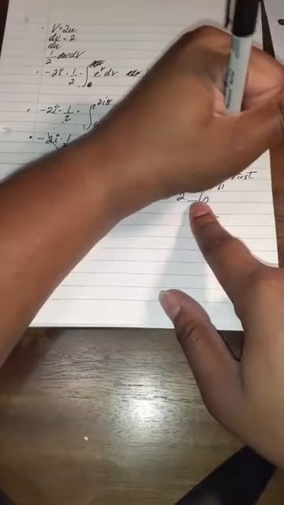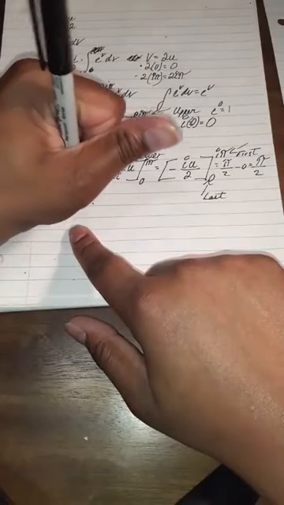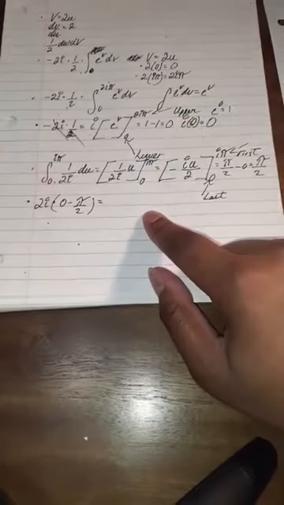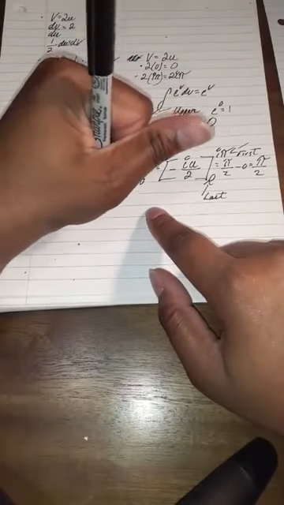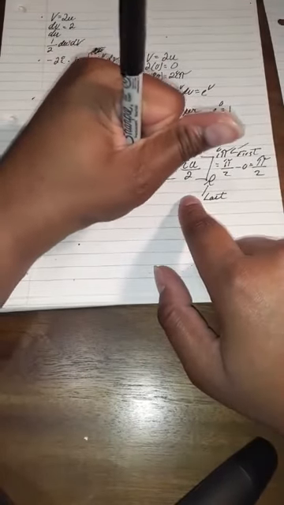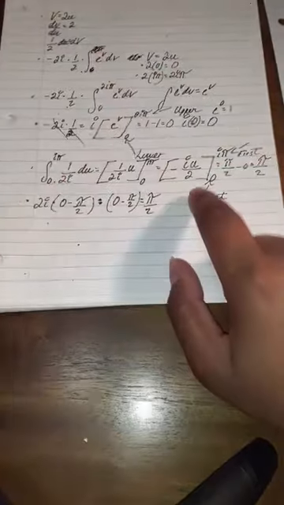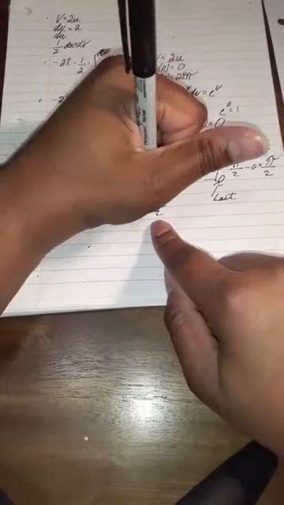So this would be π over 2. This would be minus 0. So this would be 0 minus π over 2. So you can break it up a little bit. It's obviously just π over 2. Actually, it's a negative.